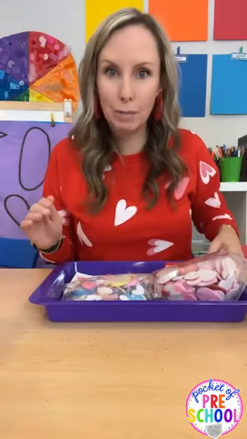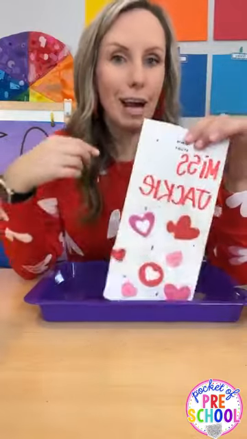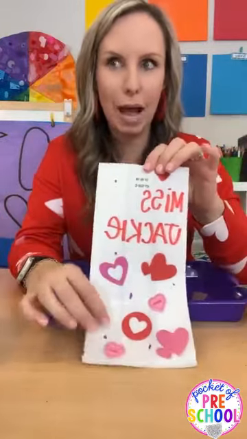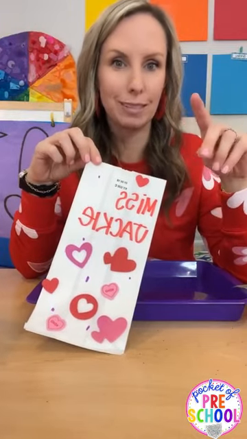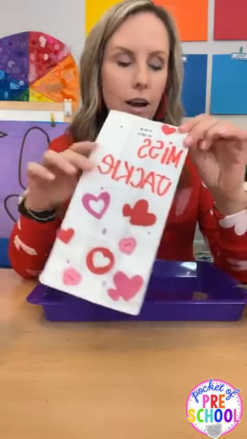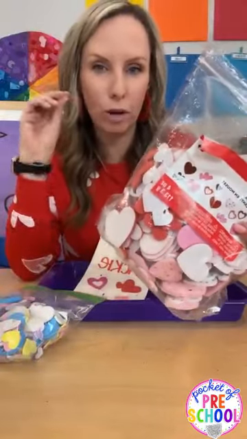Now let's talk about the Valentine's Day bags. So now you have 2 options. You can decorate these the morning of. I've done that in the past, but if you do it the morning of, what happens? Somebody's absent, right? So I try and do these the day before. So I usually get all of these. I get these the year before on clearance.